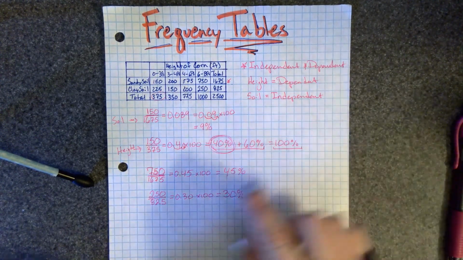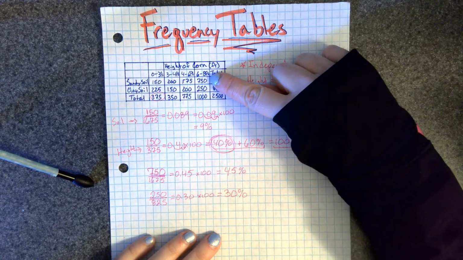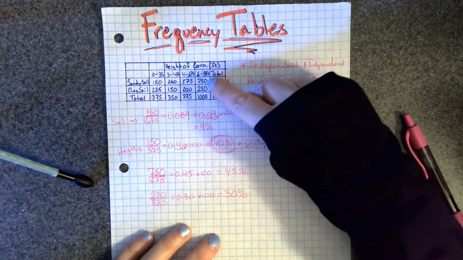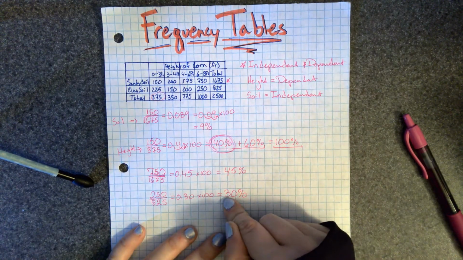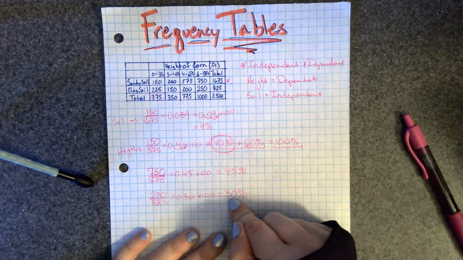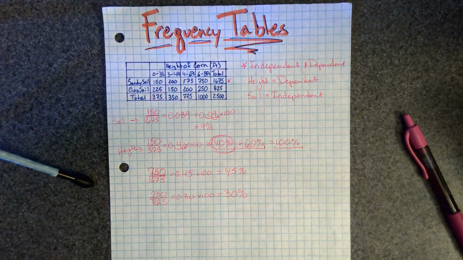So 45% of the sandy soil crops grew to the tallest they possibly could be, which is what we want for our corn, right? The taller it is, the more corn it produces. In the clay soil, only 30% of them grew to the tallest, meaning that the sandy soil does appear to be the best, regardless of what we look at.